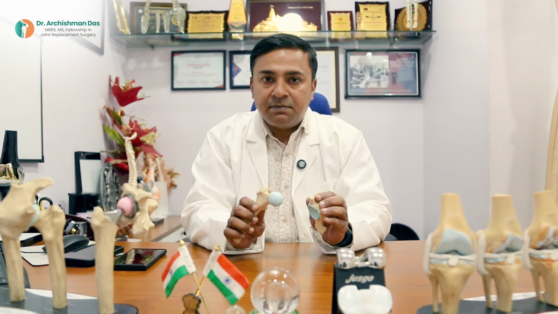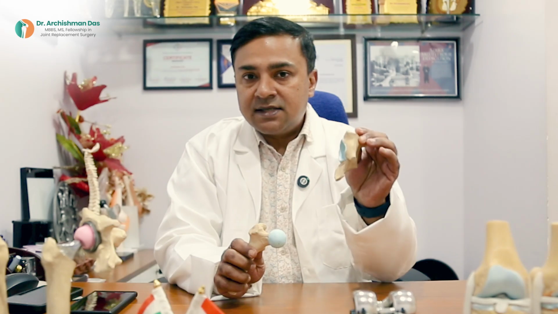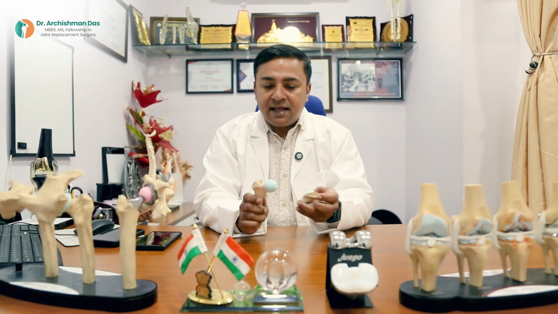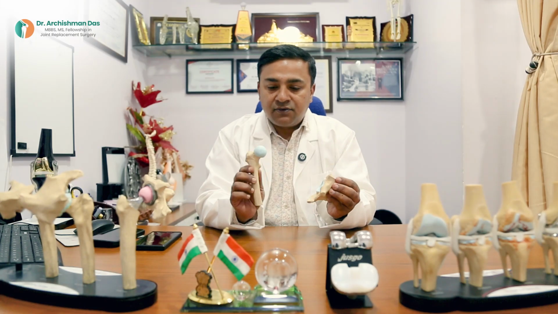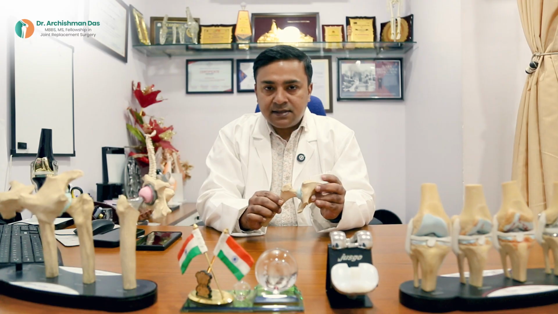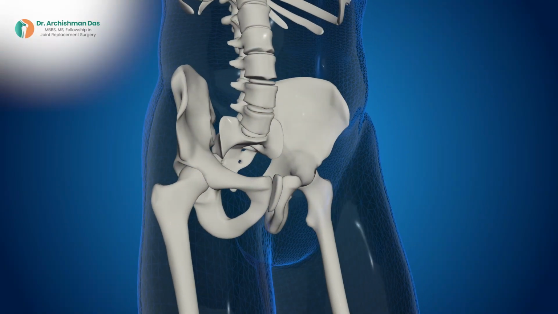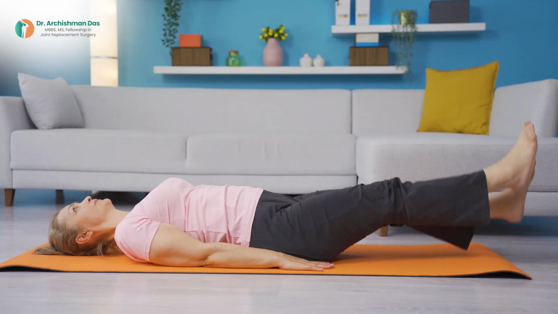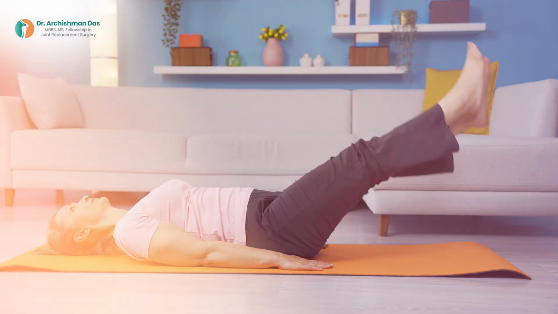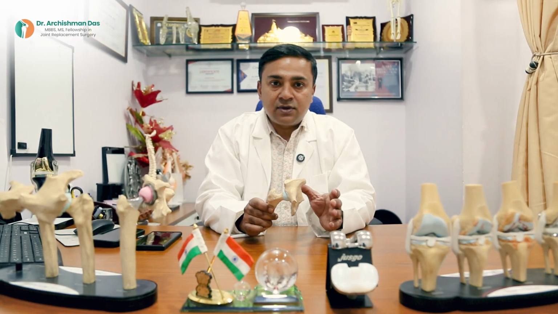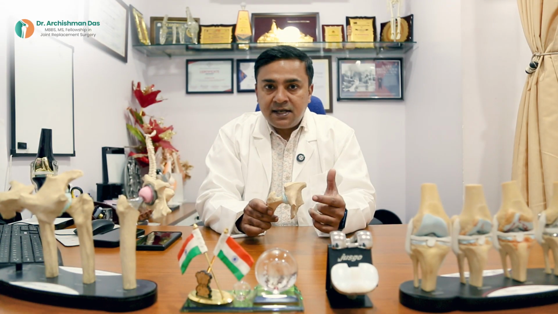The hip joint is a ball and socket joint. This part is the socket. This is called the acetabulum, and this is called the femoral head. This femoral head is attached to the acetabulum and it rotates in the acetabulum to give us mobility to do our day-to-day activity. Obviously, there are some other structures around the hip joint which give us stability in the hip joint.